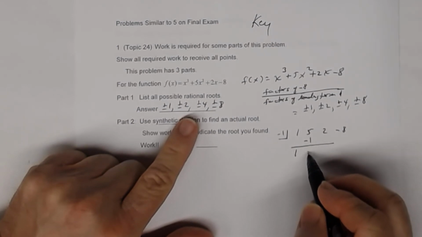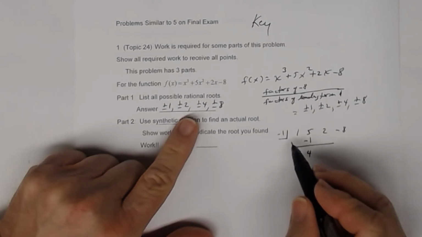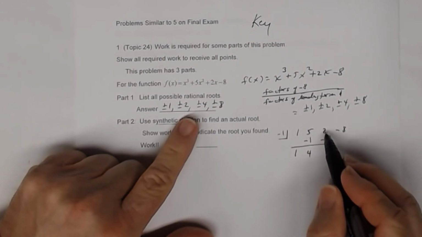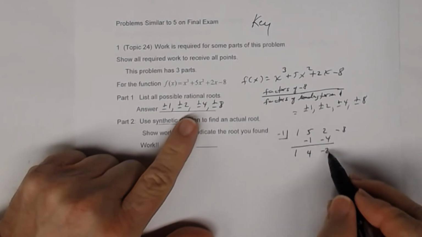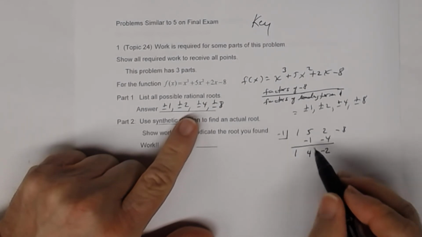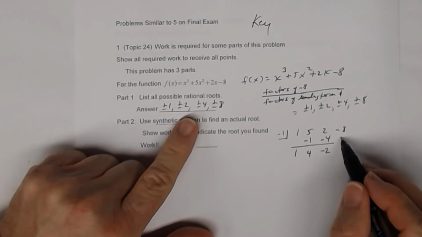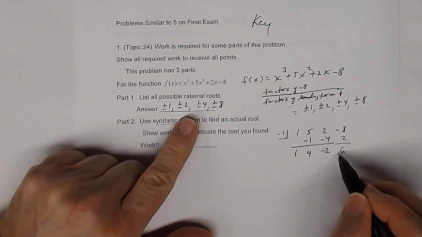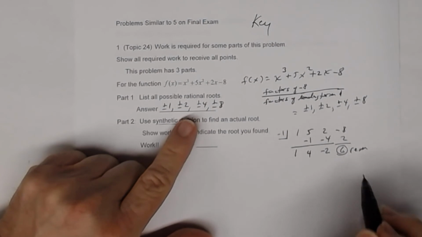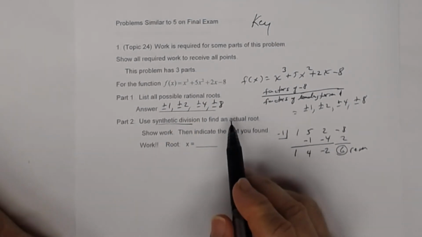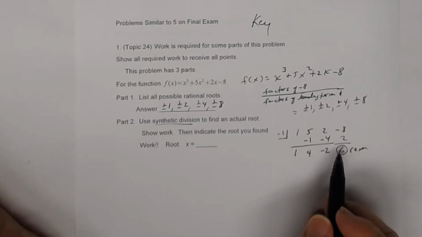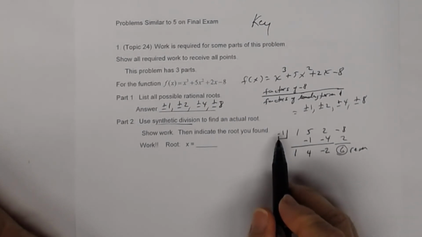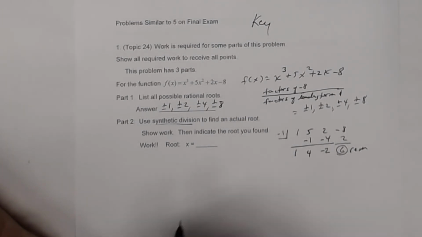5 and -1 is 4. Then you multiply again. -1 times 4 is -4. Then you add. 2 and -4 is -2. Then you multiply. -1 times -2 is +2. And you add, you get 6. So my remainder is 6. Now remember, in order for it to be a root, that remainder has to be 0. Your remainder must be 0. So -1 is not an actual root.